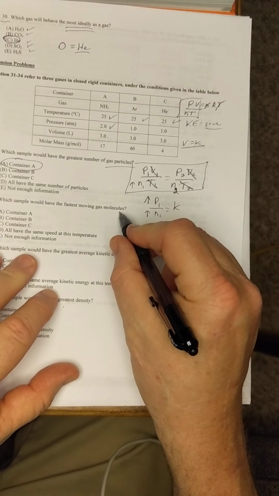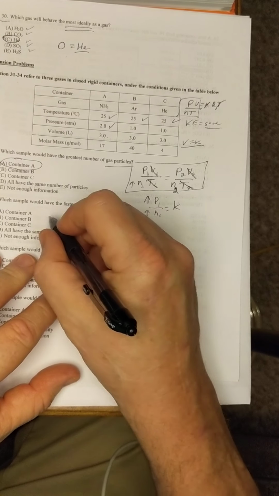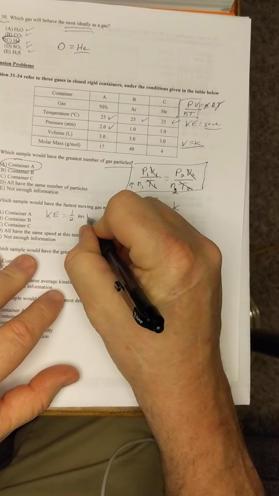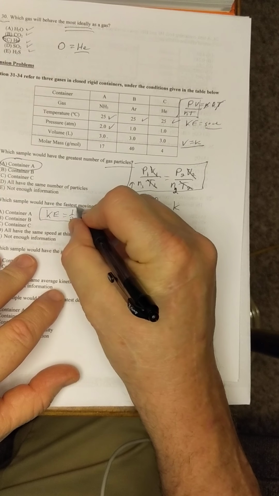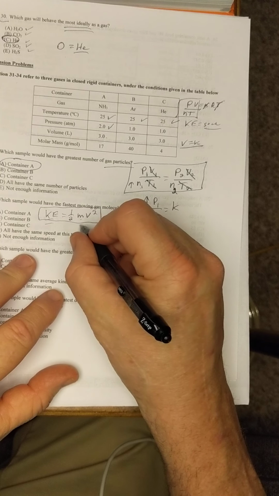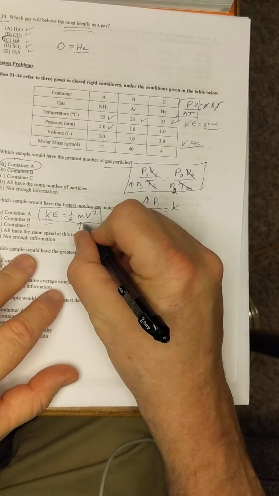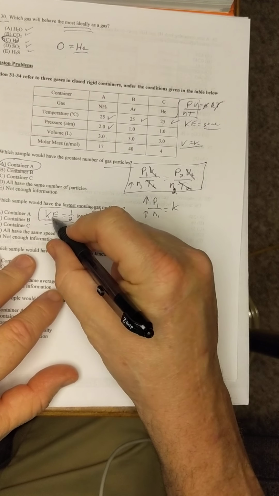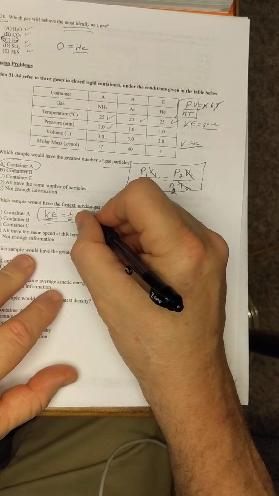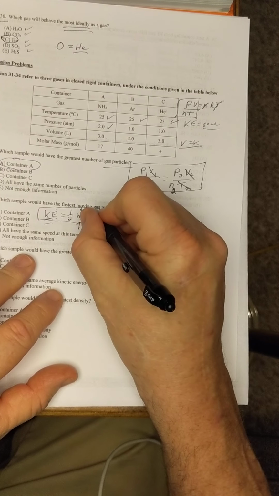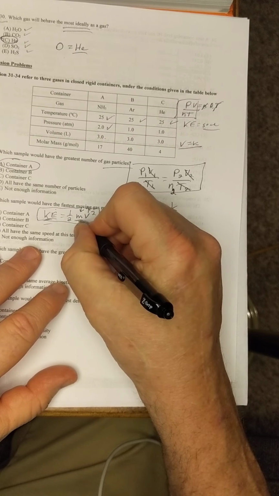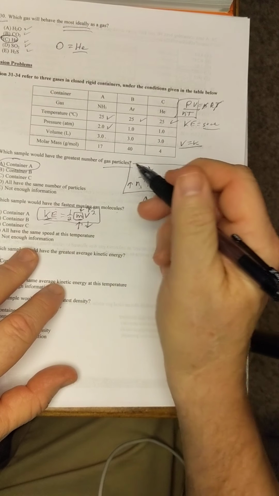Which one's the fastest moving? I can look at kinetic energy equals 1/2 the mass times velocity squared. If you use this equation, mass is measured in kilograms, and as your mass goes up, your velocity goes down, because KE would be a constant. In this case, the temperature doesn't change. But if your mass goes down, your velocity is greater. So the one with the lowest mass would be the fastest.